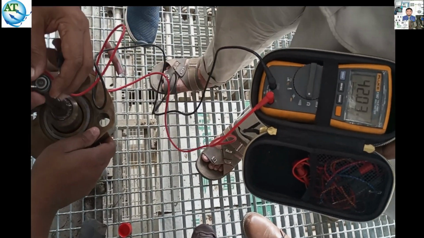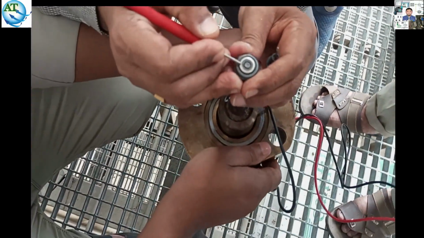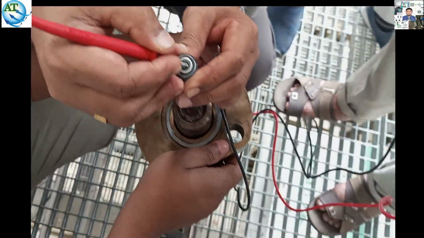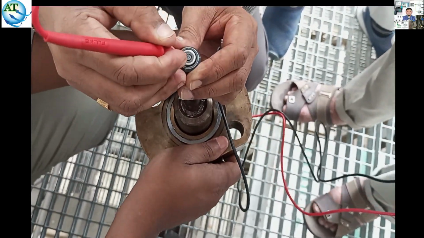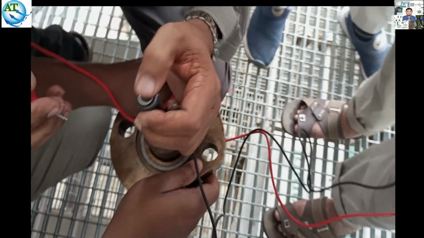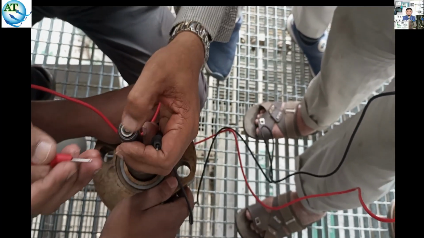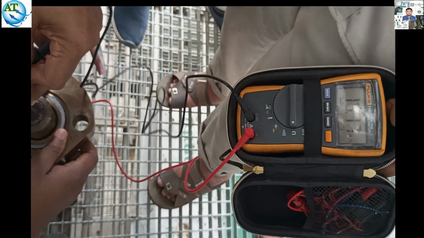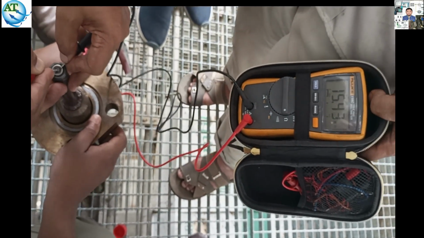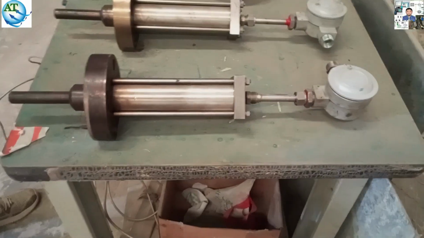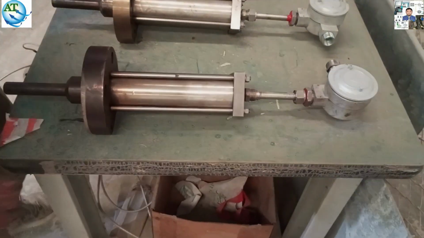Now we check whether this rod is okay or not. Because it is a single rod, we have found that the reading is something point something ohm, or directly 0 ohm.